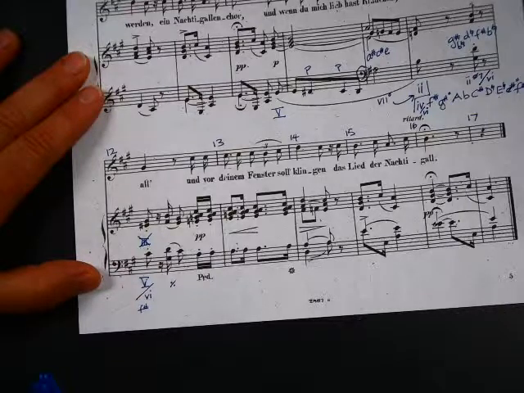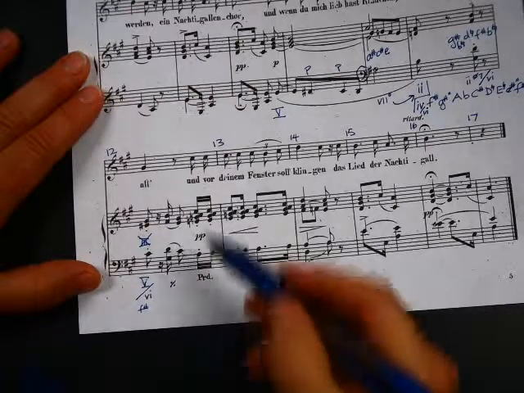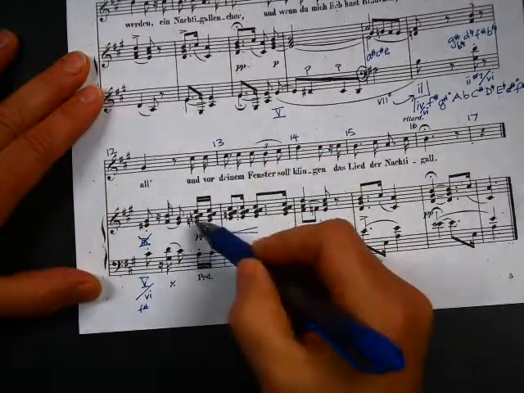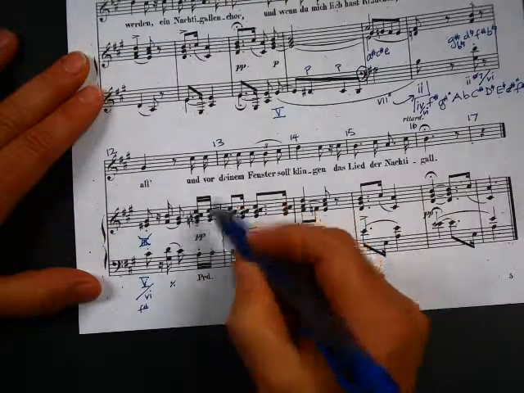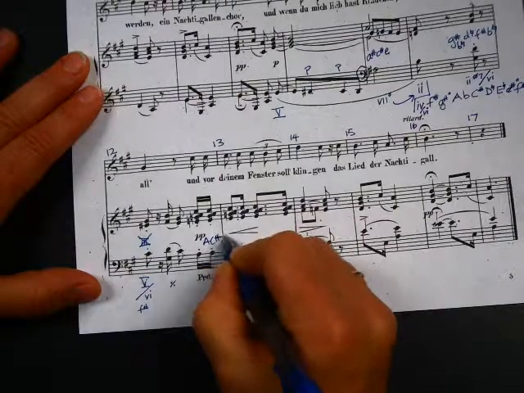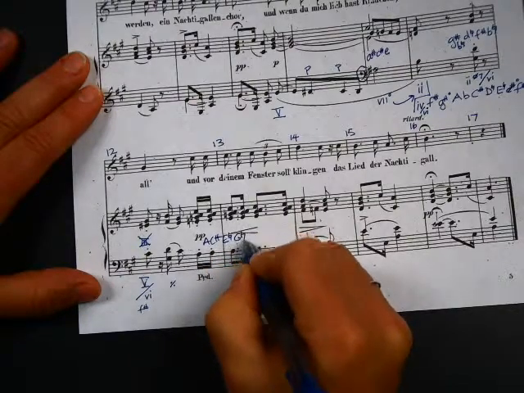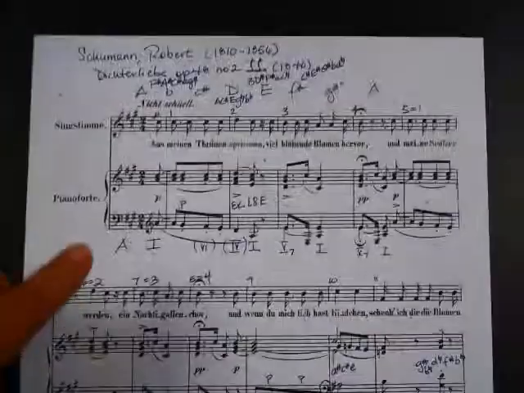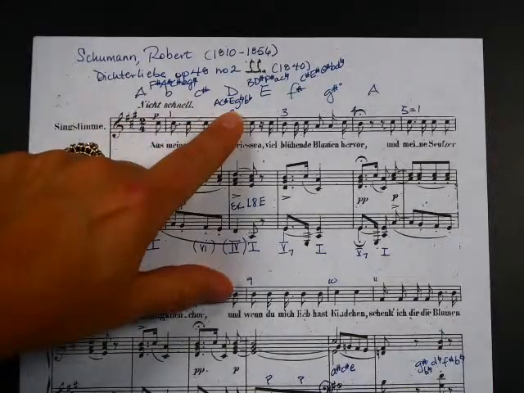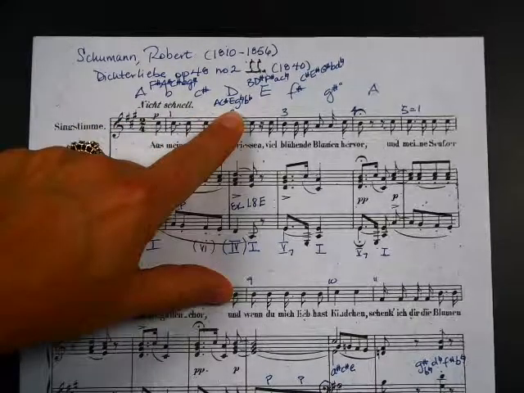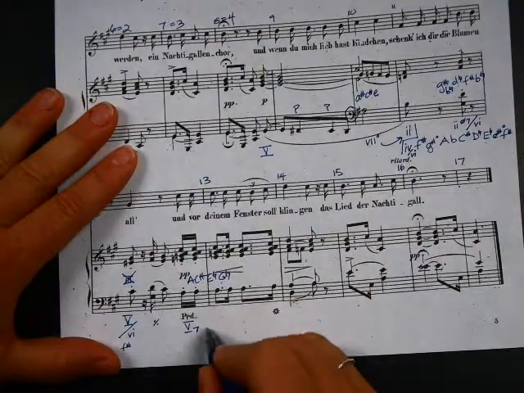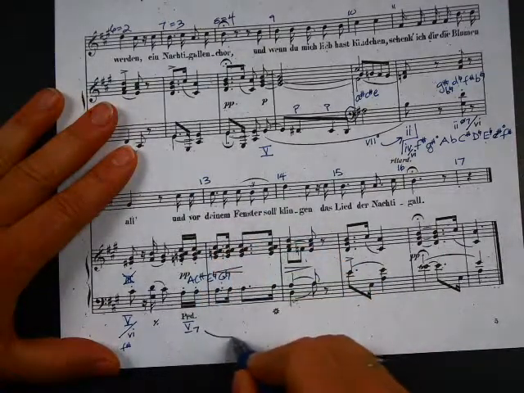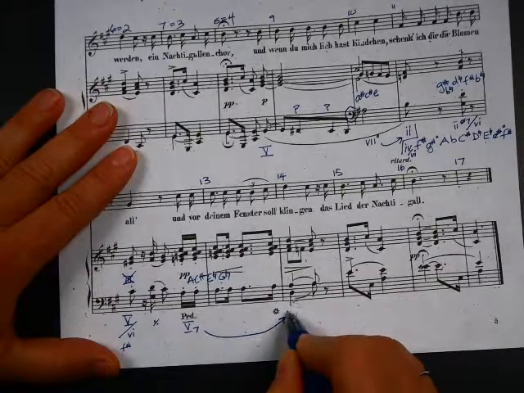Pick up to 13: A, E, G, A, and C sharp. A, C sharp, E natural, G natural. This is the 5/7 of 4. A, C sharp, E, G natural. So pick up to 13, 5/7 of 4. All of 13 sustains that harmony, and 4 enters in measure 14 on the downbeat, returning to 1.